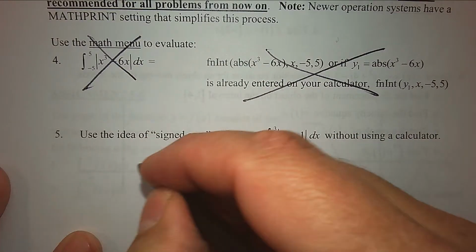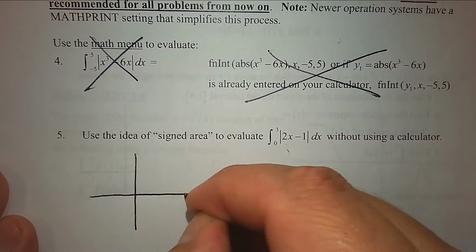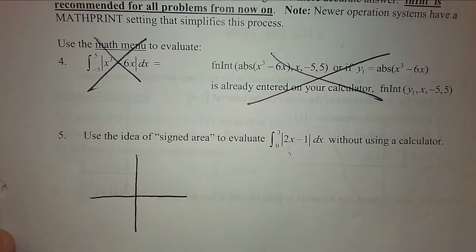I'm going to graph this. How can I... Yeah, that's right. That is. I like that show. So, how can I graph this to understand how to integrate using area rather than with my calculator?